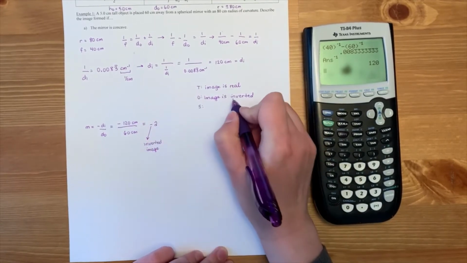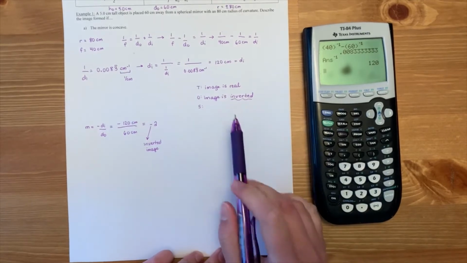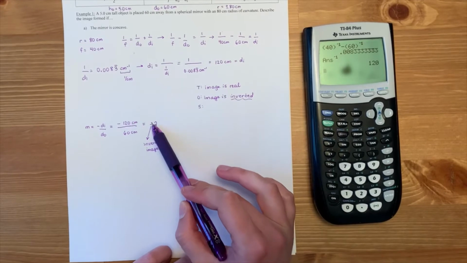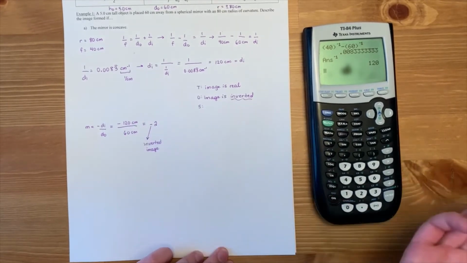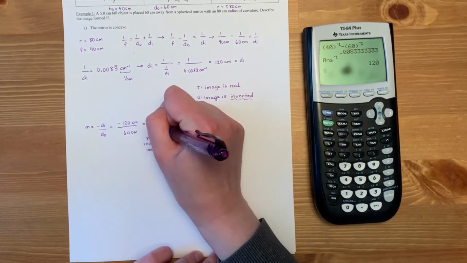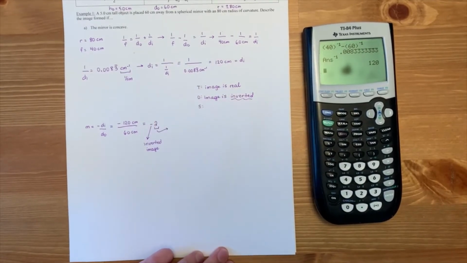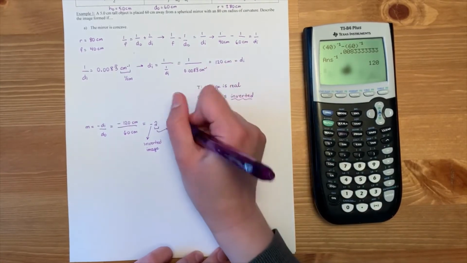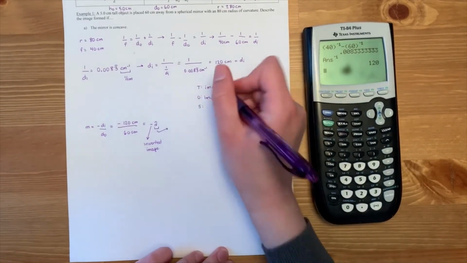Which we actually already knew. But I'm pointing it out because you want to make sure that your answers are consistent, because if you're getting a positive number here for magnification, then you know you did something wrong. So anyway, inverted, and then there's the number part. If the magnification is bigger than 1, which 2 is, then that means your image is bigger than your object.